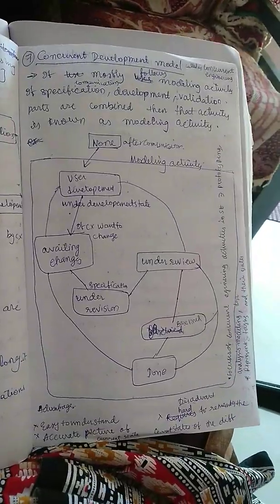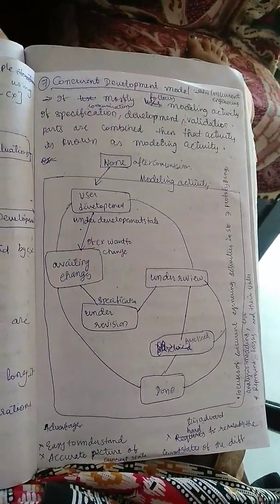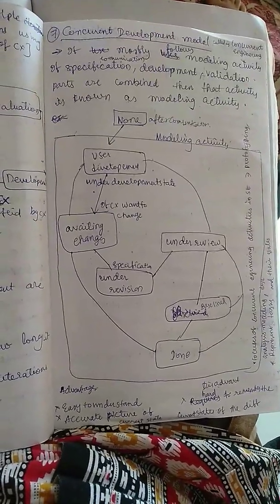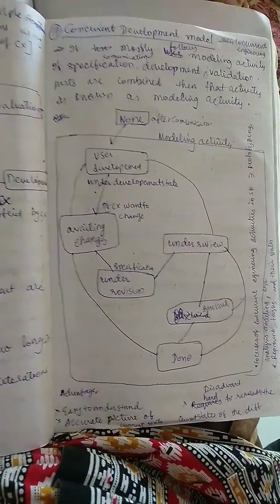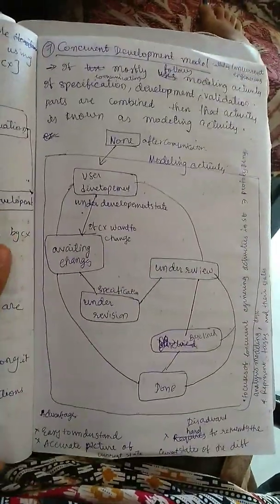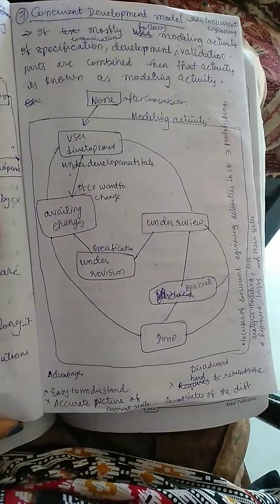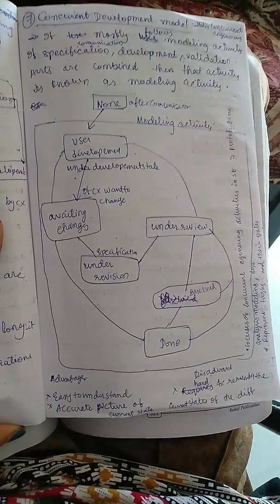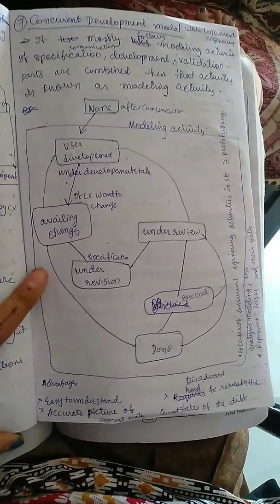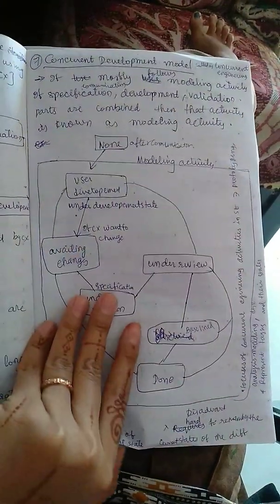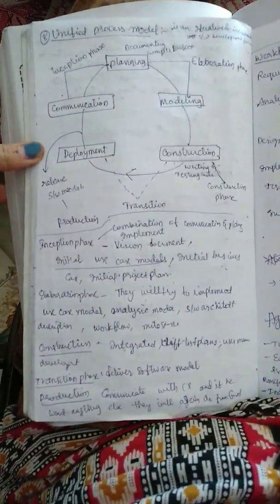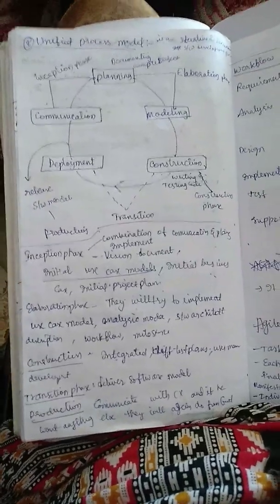You just have to draw this in the exam so that you get good marks. Drawing alone is not enough; you should also explain very neatly and correctly. These are just brief things, right? Coming to advantages: it is easy to understand, and an accurate picture of the current state can be known. Disadvantages: it is hard to remember the general state of the different objects. Okay, we're done with that. And now the unified process model is a very simple process.